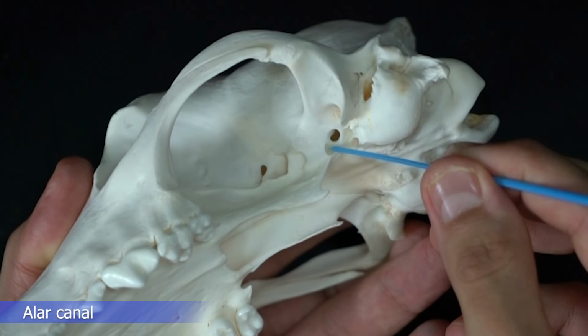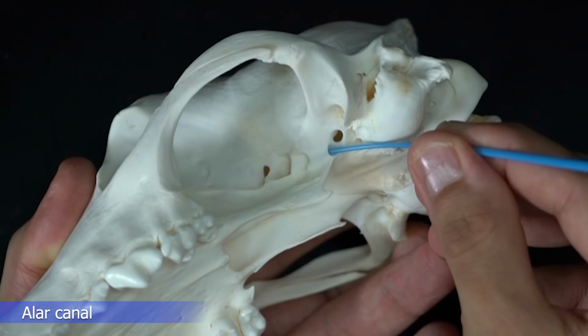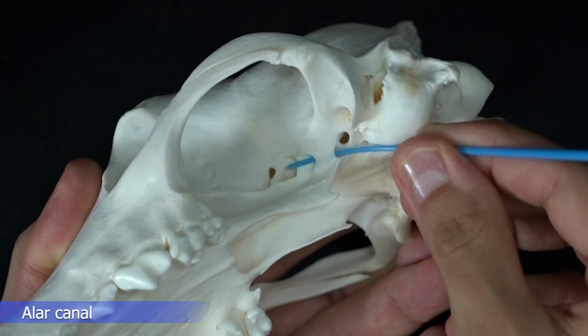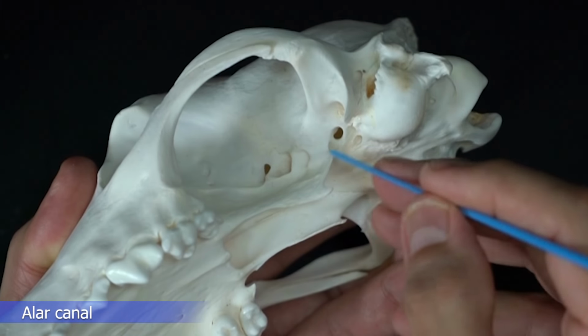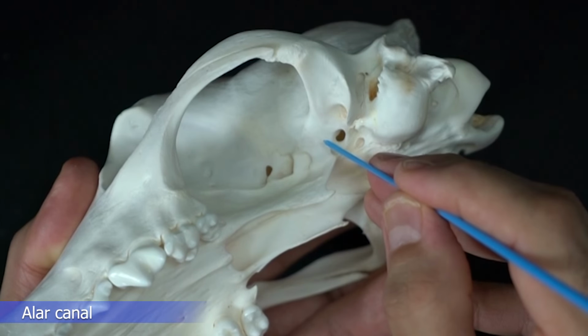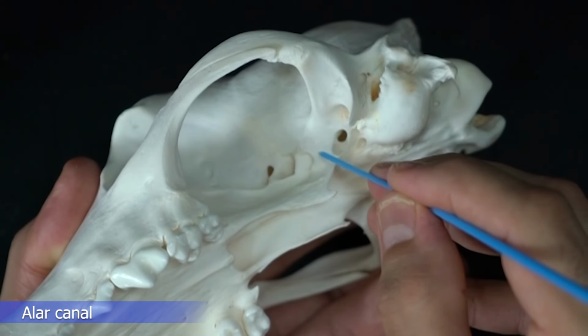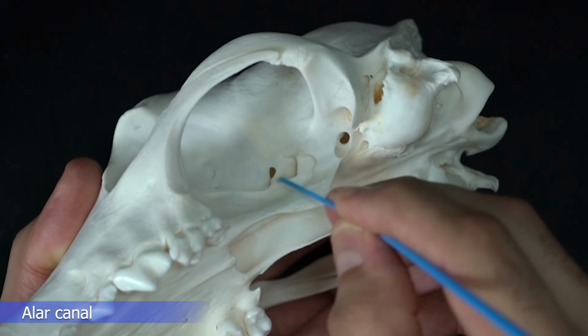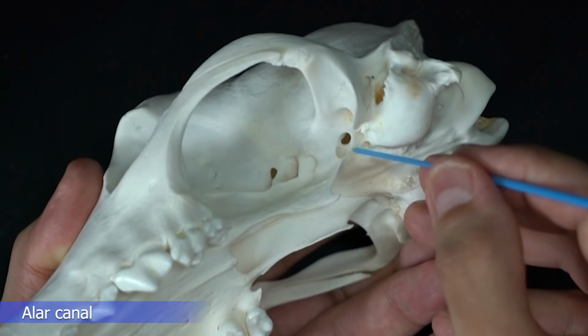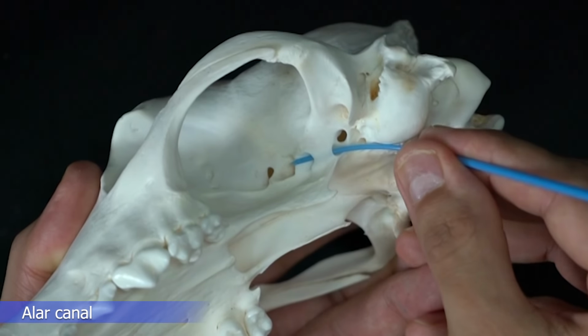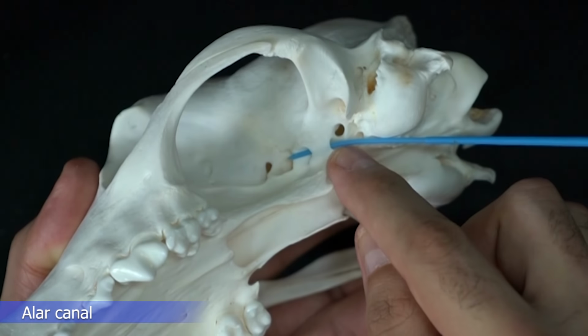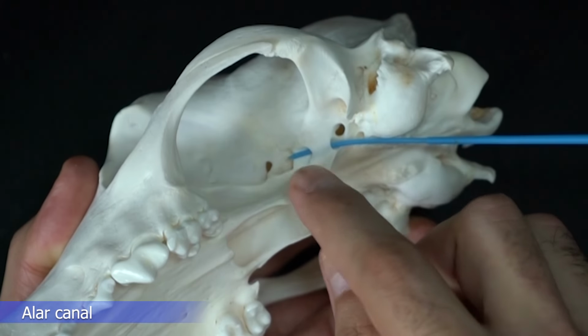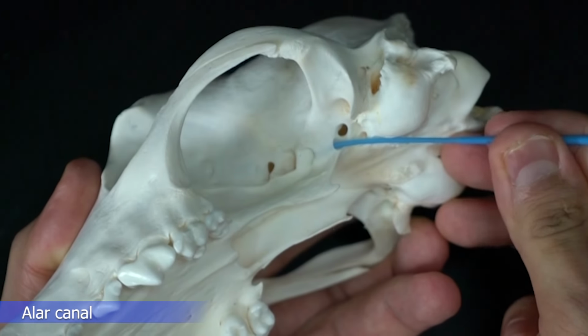The maxillary artery goes through the caudal alar foramen and exits the rostral alar foramen, while the maxillary nerve comes from the cranium, exits the rostral alar foramen here, and moves toward the maxillary foramen.